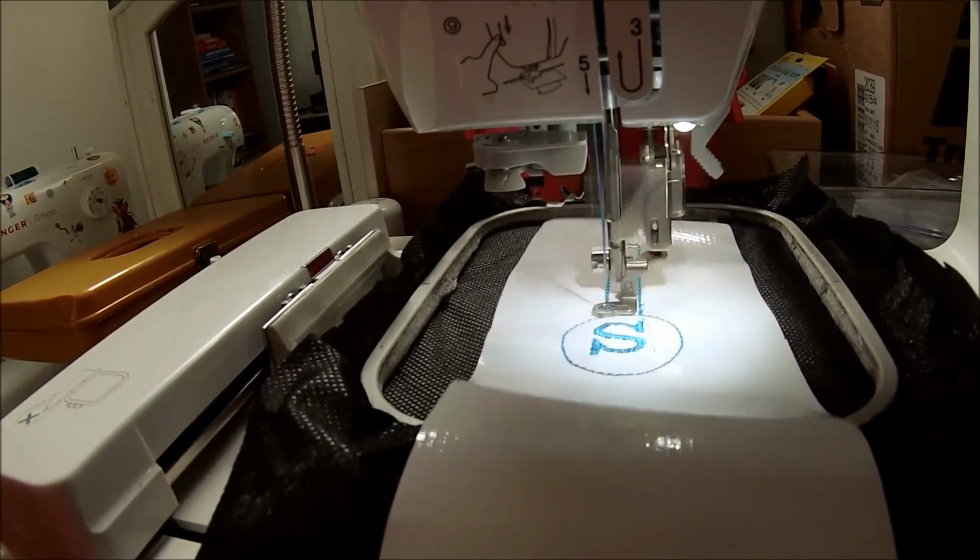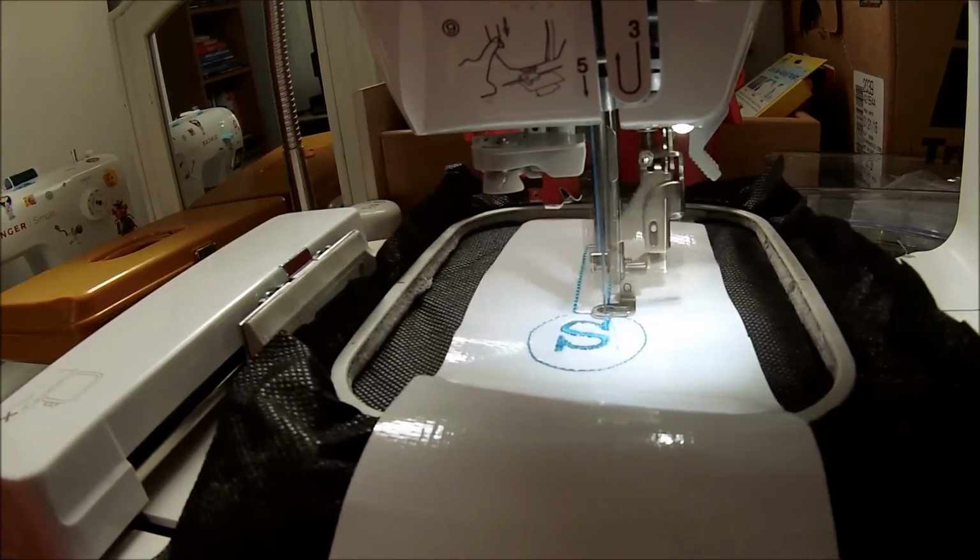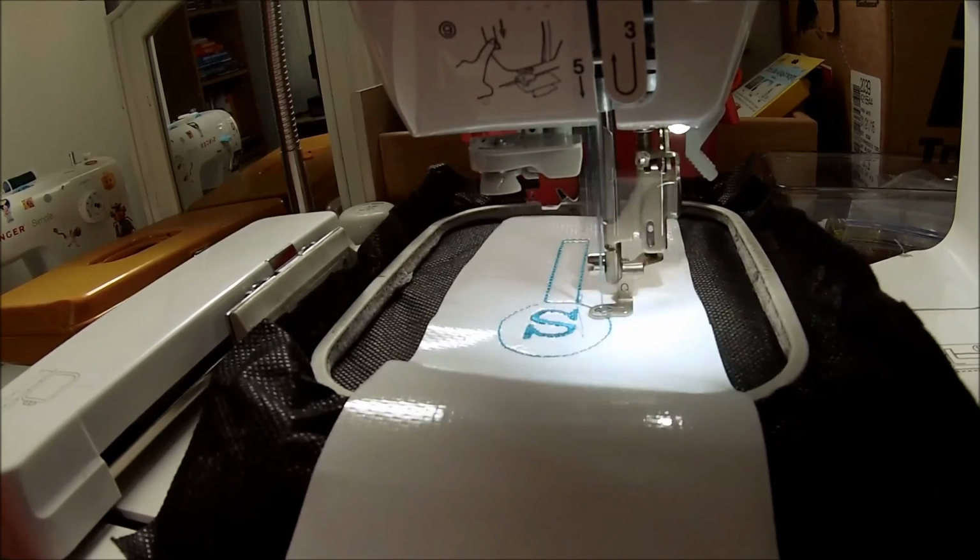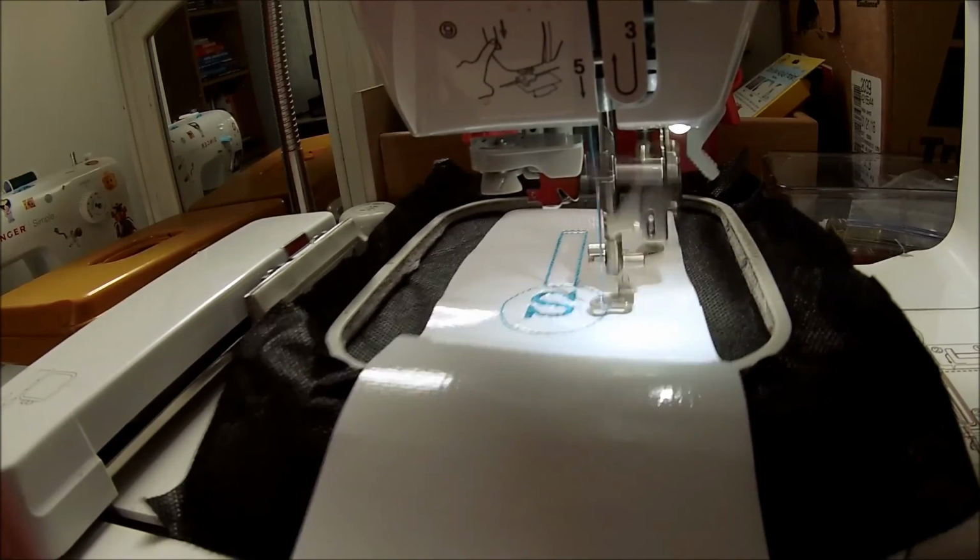Not have been paying very good attention to the sizing. Oh, no, that's fine. I don't know why it did that on the top this time.